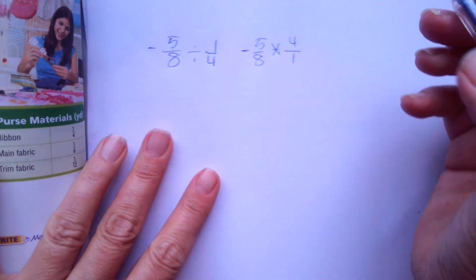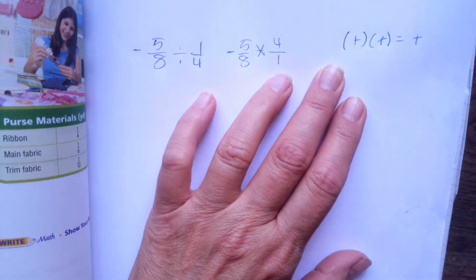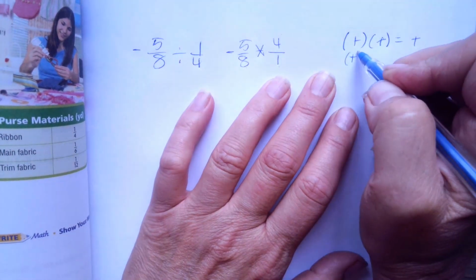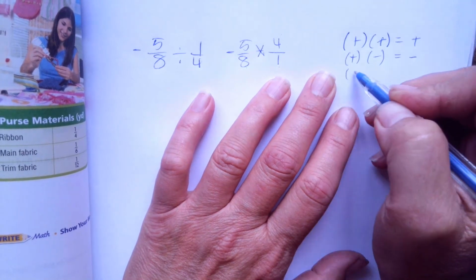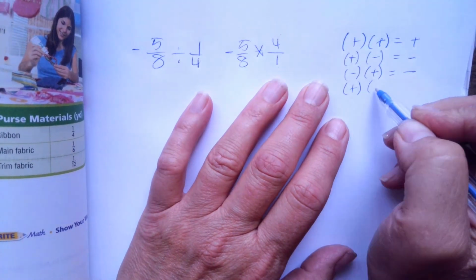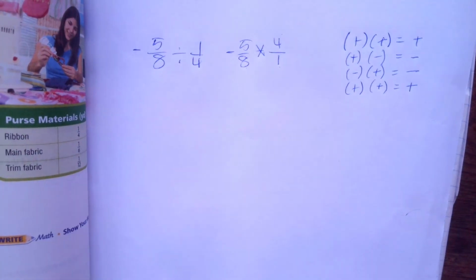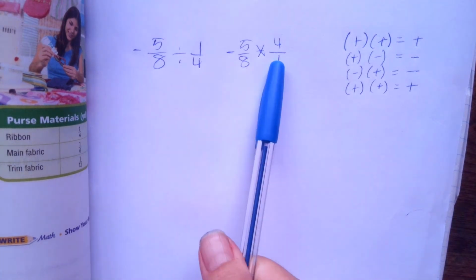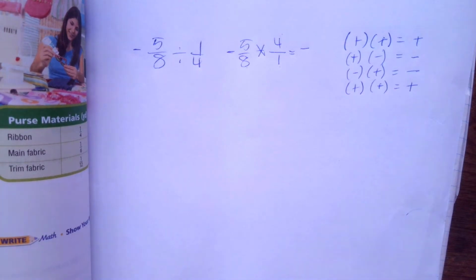So if you remember, a positive person and a positive person have a conversation, it's a positive experience. A positive person and a negative person have a conversation, it's a negative. And if a negative and positive, it's also a negative. And then a negative and a negative conversation would equal a positive. So for this one, we have a negative and we have a positive, so we know that our answer is going to be negative. So I figure that out before I figure out what the answer is so that I don't forget to do it.